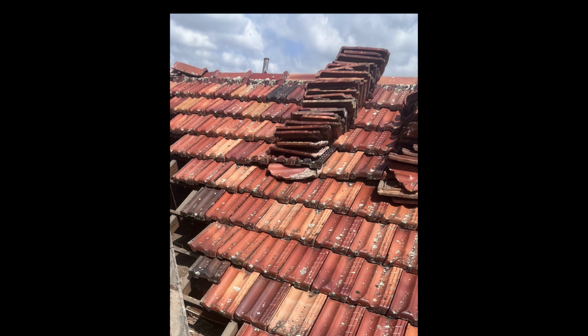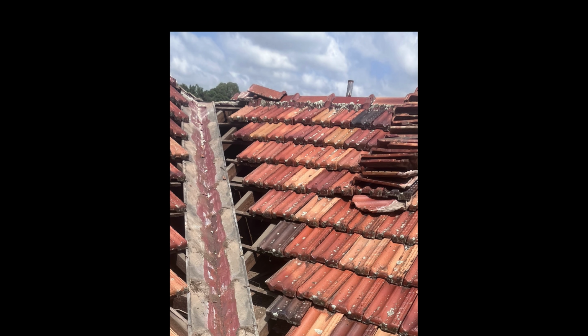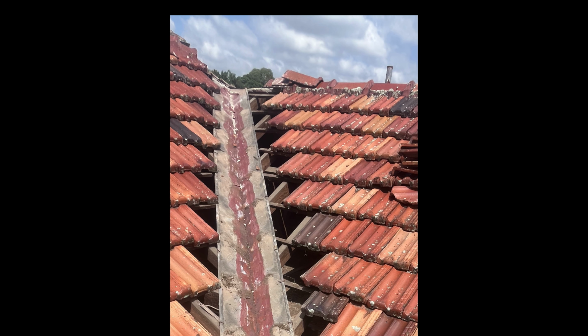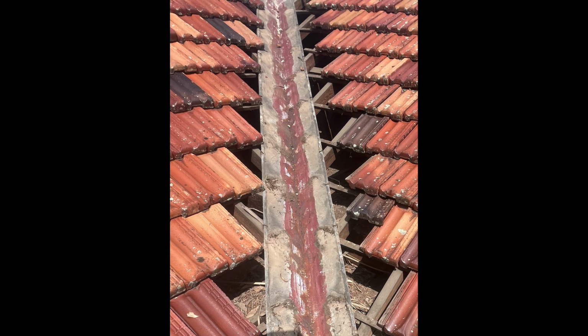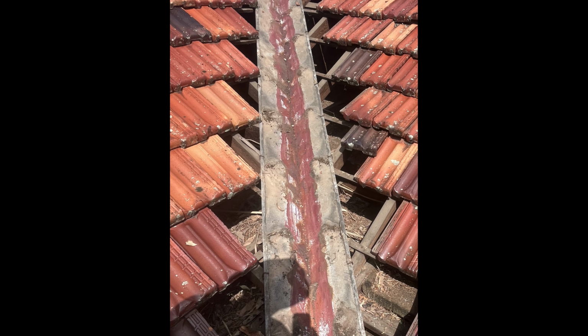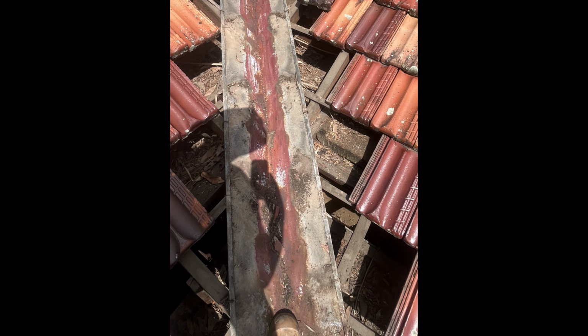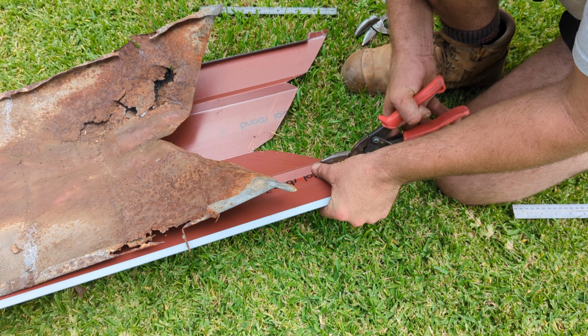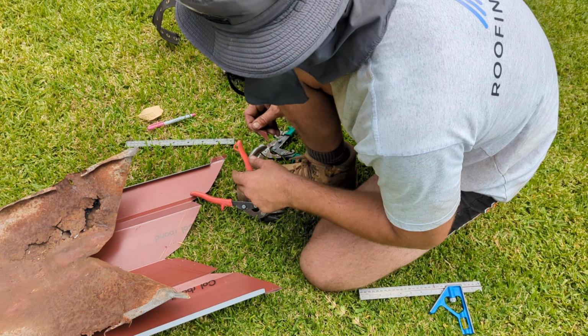Now once you've taken the tiles off both sides of the valley, then you can remove the old valley. The old valley is usually held on by nails at the edge of the valley. You take the nails out and the valley just slides out. And it's important that you take that whole valley down onto the ground, because you're going to use the old valley as a template for the new valley.